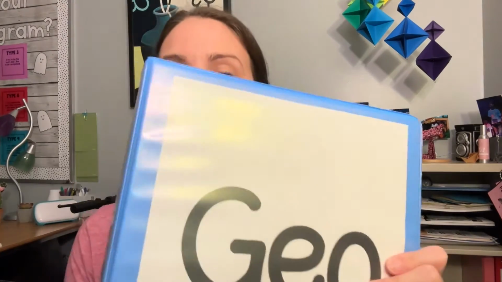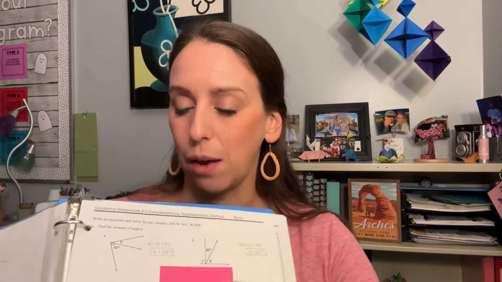So let me just show you guys my geometry binder real quick. So, geometry binder, got it labeled. It's really the same thing. We've got our standards here, our priority standards by semester, and our units by design. And then again, the same thing: I've got a hard copy of the notes, and a filled out copy of the notes, and I do that for all of the classwork, all of the homework, everything that I use.